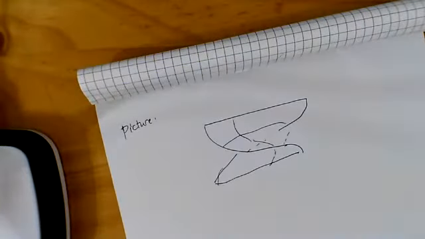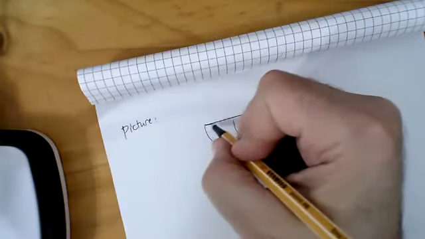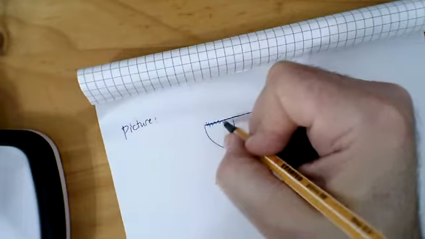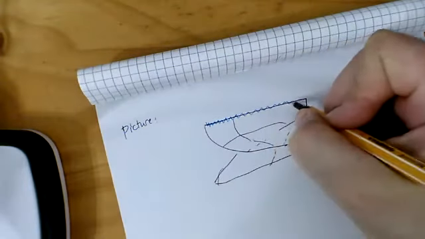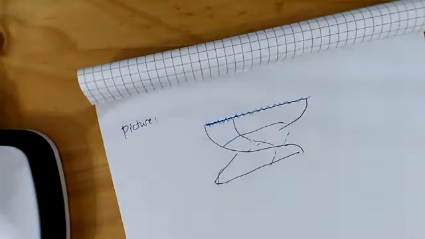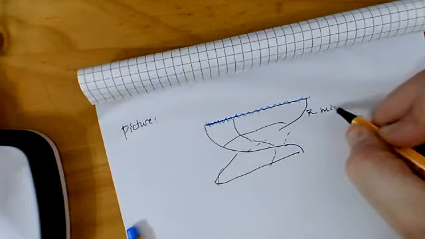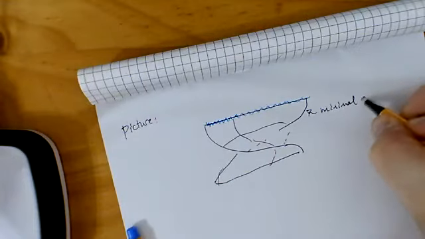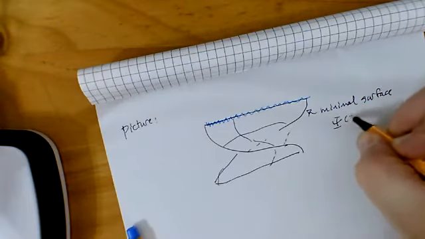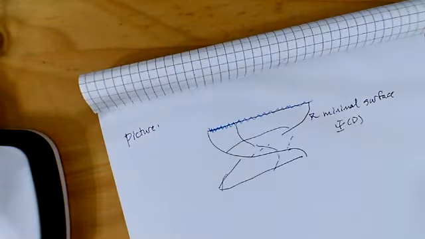Like that. And this part of the boundary is in a straight line.